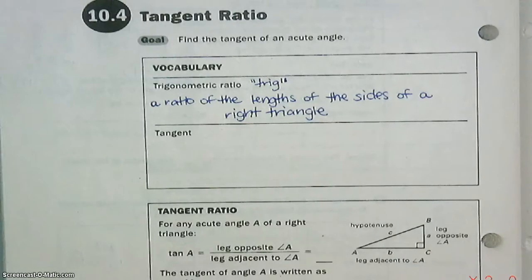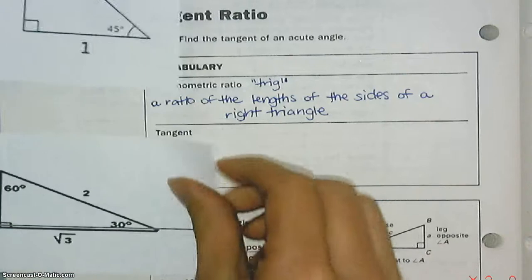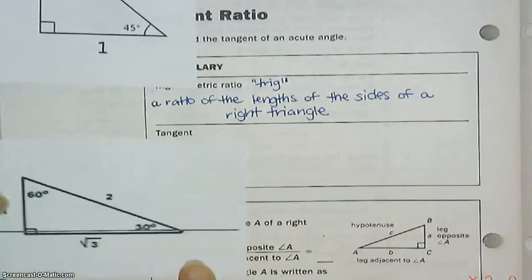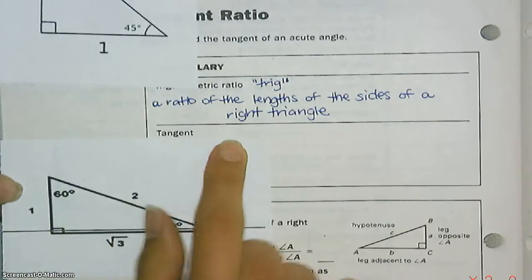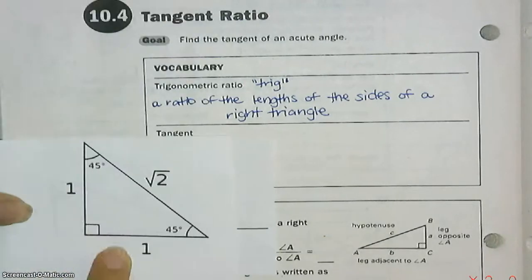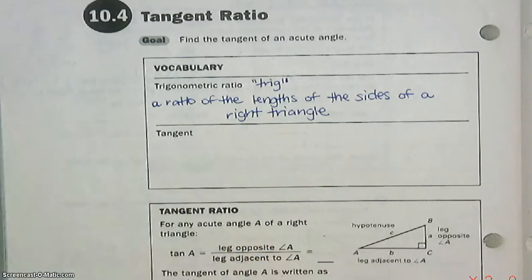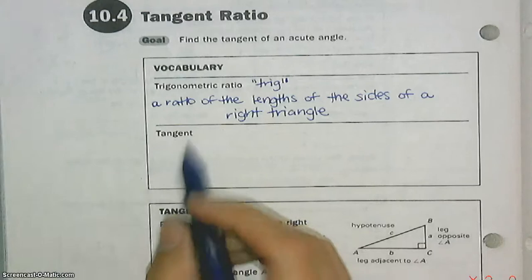And we've been using these right triangles. You have this one, and you have this one. And whenever we make a ratio, like 1 to 2, that is a trig ratio. Or 2 to root 3, that's also a trig ratio. 1 to 1, 1 to root 2. These are all trig ratios. So a tangent is a specific trig ratio.